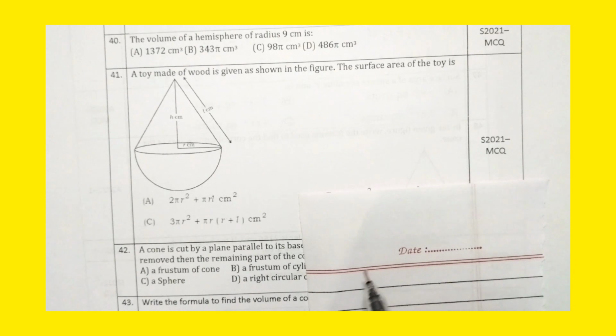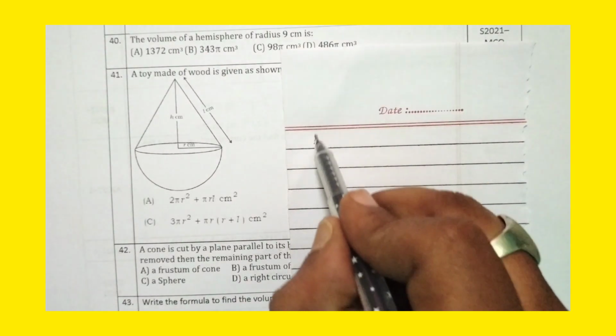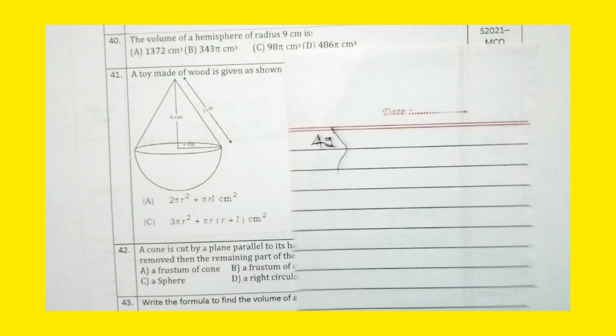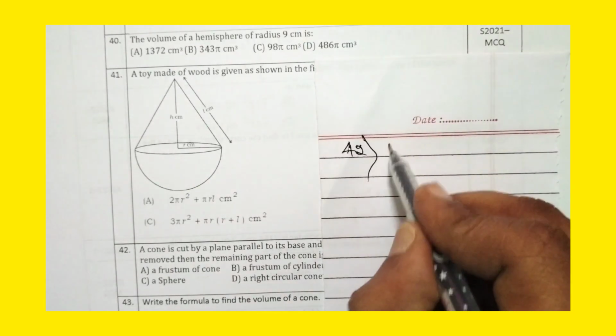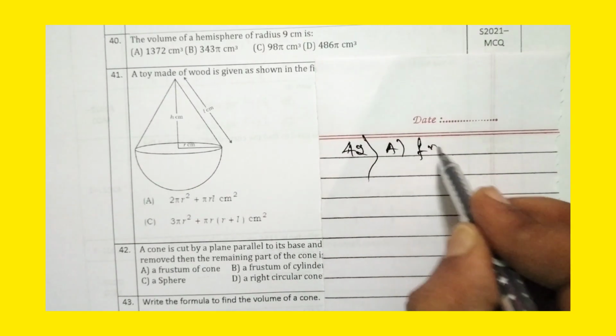Now we are answering the 42nd question. What will be the answer for the 42nd? Let us see. The 42nd question is: a cone is cut by a plane parallel to its base and the small cone that is obtained is removed. Then the remaining part of the cone is a frustum of a cone.